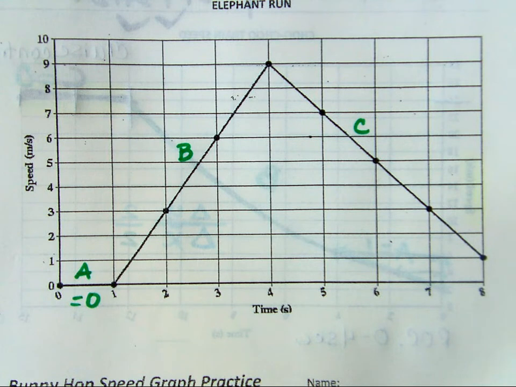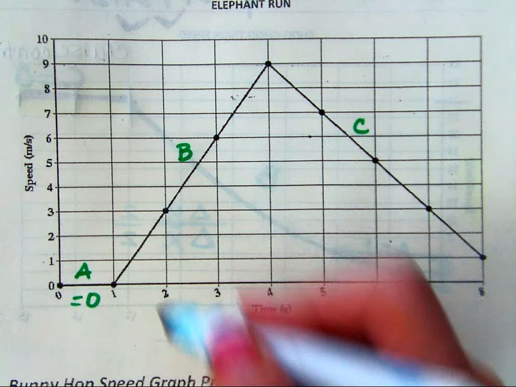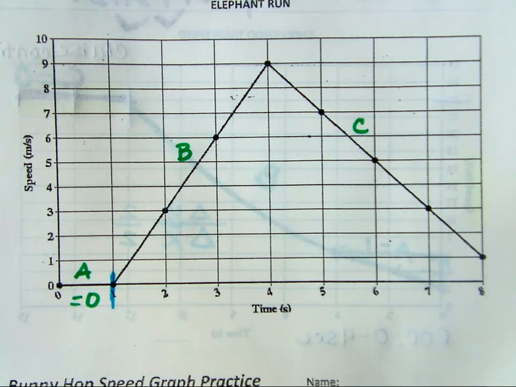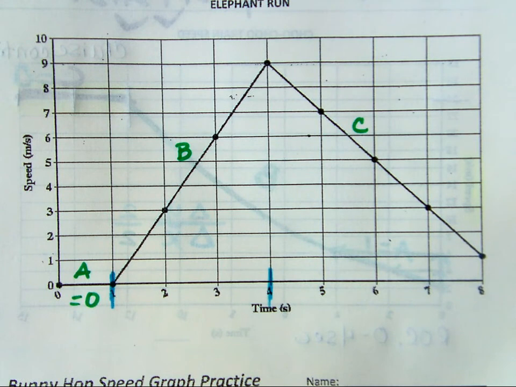How long does he run for before he gets tired? He runs from, no, careful, this is being very analytical. He didn't run for the first second. He didn't start running until second 1. And when did he slow down? Second 4. How long did he run for? So he ran for 3 seconds. Okay, that's not a rate of change. That's just me asking you to analyze the graph.